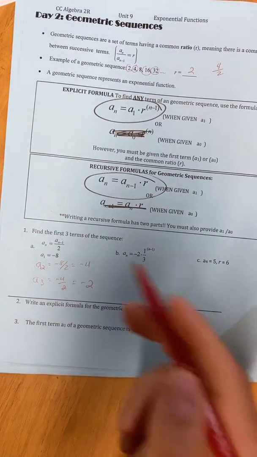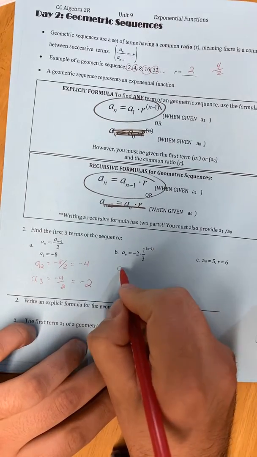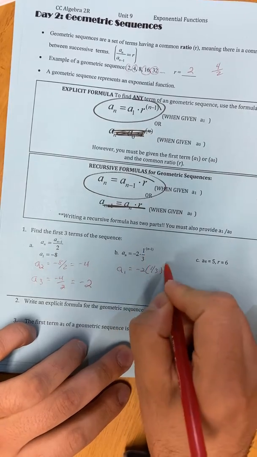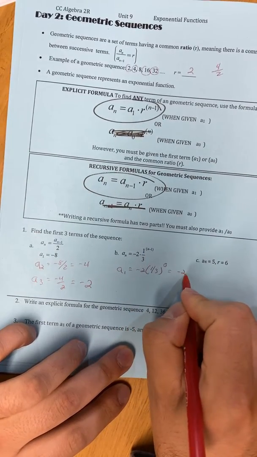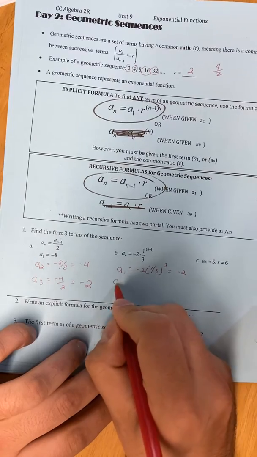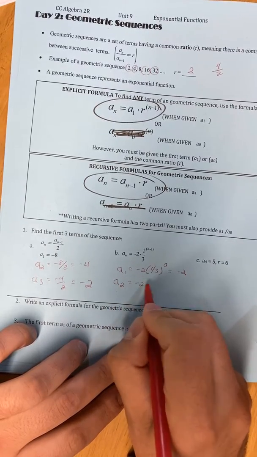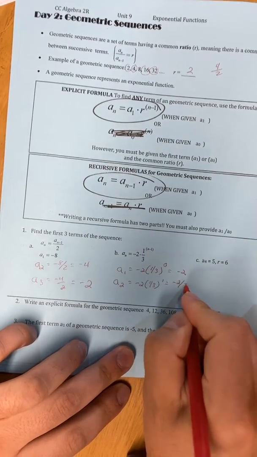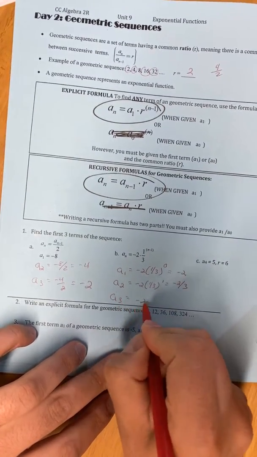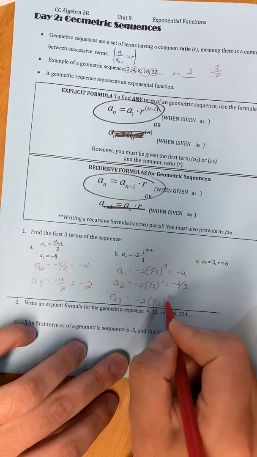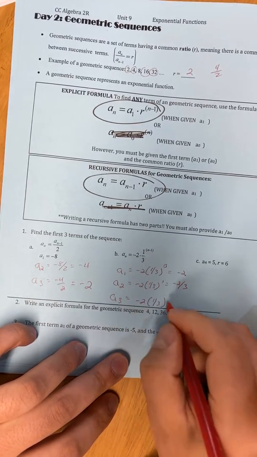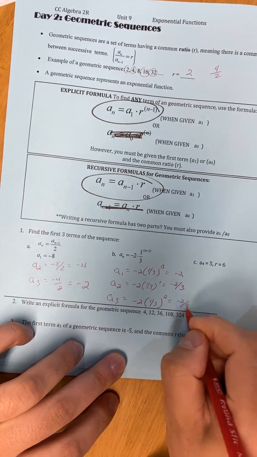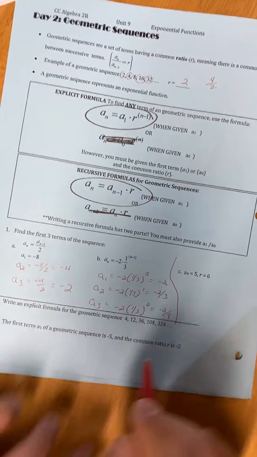Which is, right, -2. With this one, A1 is -2 times 1/3 to the 1 minus 1, which is 0. That's 1, so I get -2. A2 is -2 times 1/3 to the 2 minus 1, which is 1. That's -2/3. And A3 is -2 times 1/3 to the 3 minus 1, which is 2, so that's -2/9. All right.